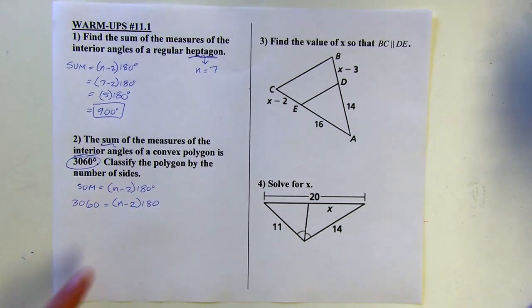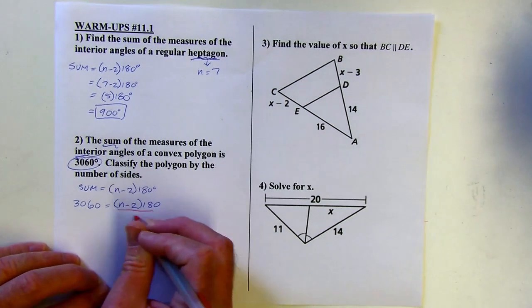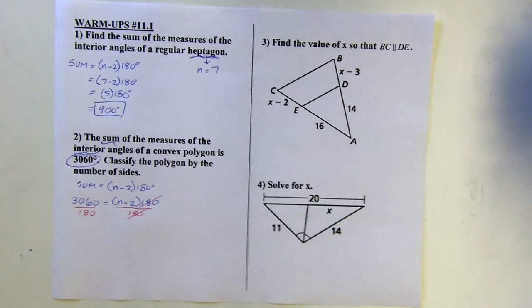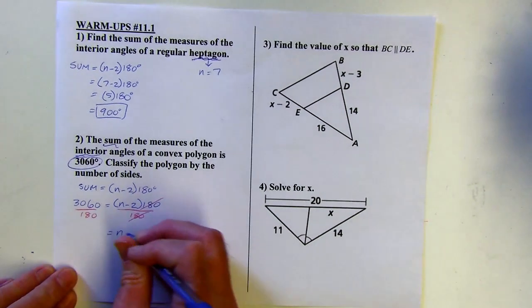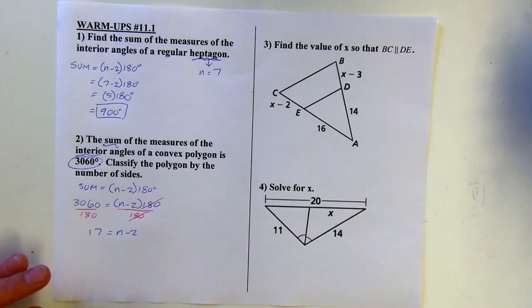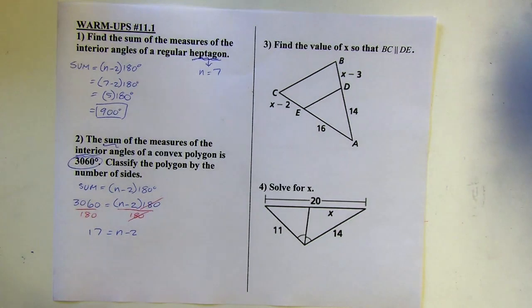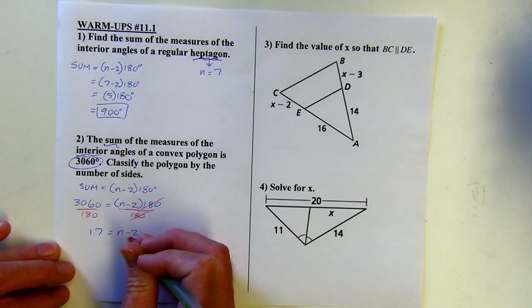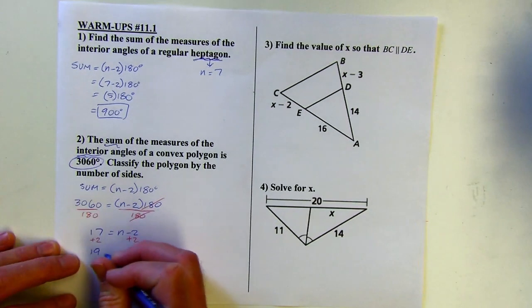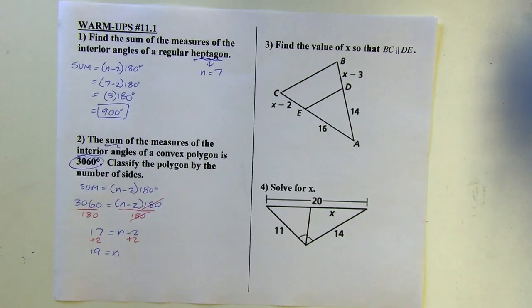Okay, now I need to solve this for n, so you could definitely distribute the 180. I think a lot of people would do that, and nothing wrong with that. I'm going to just divide the whole equation by 180, though, because those will just cancel, and then I'll just have n minus 2 on the right side. So let's see, 3060 divided by 180 gives me 17. And then I just need to add 2 to both sides. All right, and then I've got n is 19, so that's the number of sides.